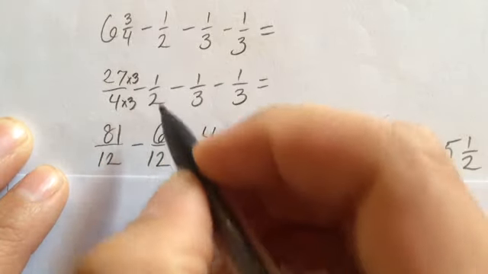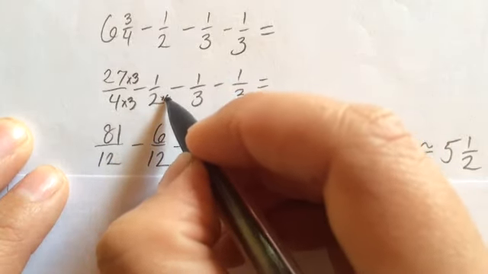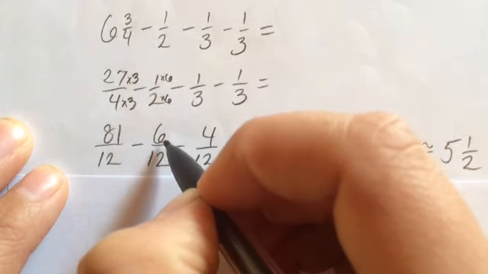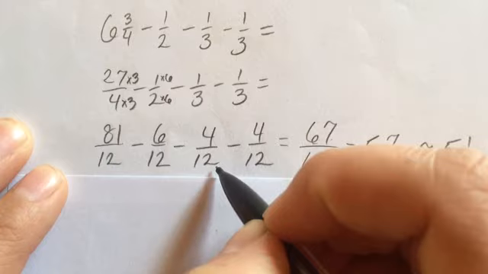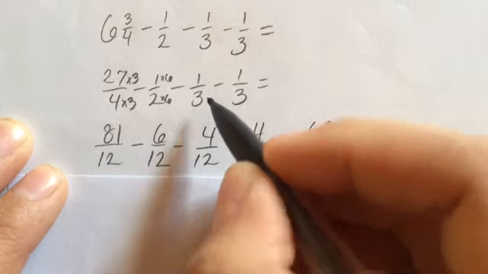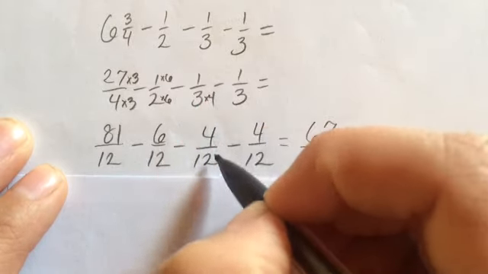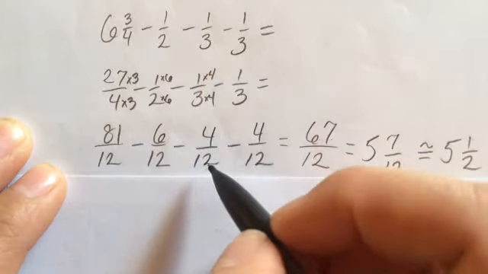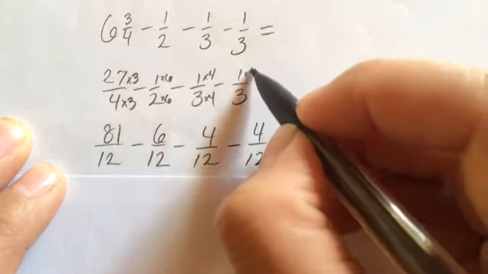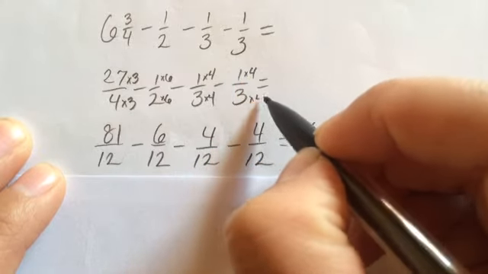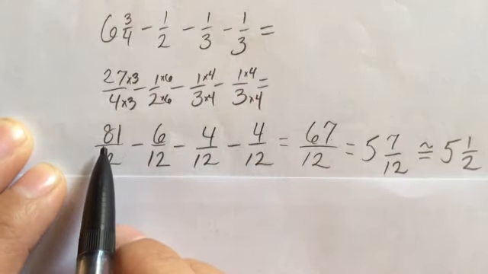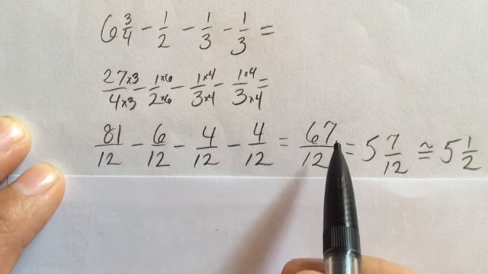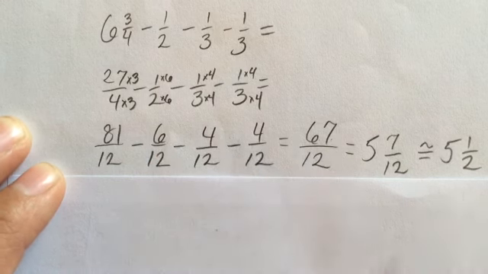How do I get from 2 to 12? Times 6. Whatever you do to the bottom, you got to do to the top. 1 times 6 is 6. I need to convert thirds to twelfths. 3 times 4 is 12. Whatever you do to the bottom, you got to do to the top. Times 4, 4/12. Same thing here. It's just another third, right? 81 minus 6 minus 4 minus 4 is 67/12.